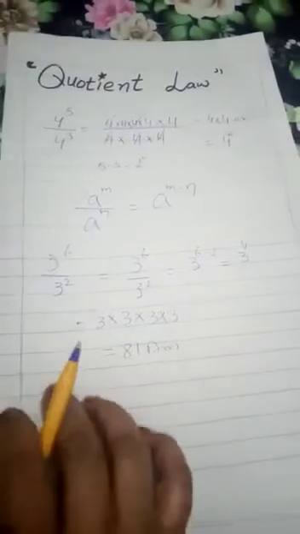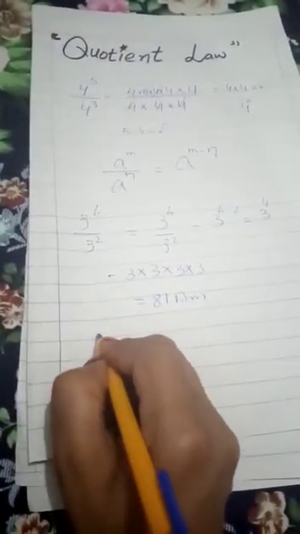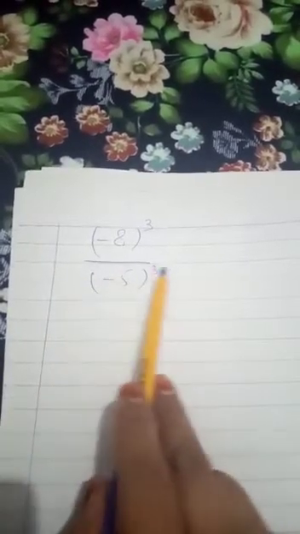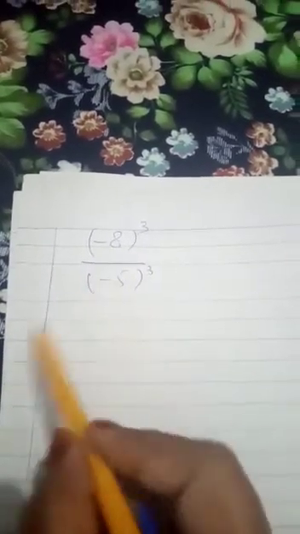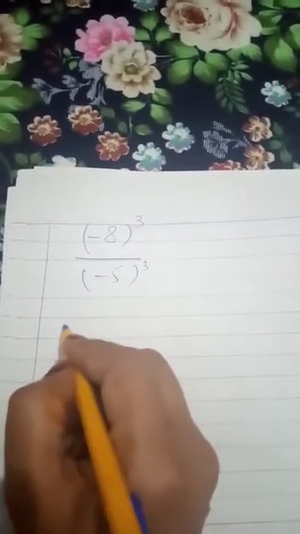Now students, if I have this question, for example, when the bases are changed and powers are the same in division, in a fraction, how will we apply the law? Let's see, we have another quotient law.